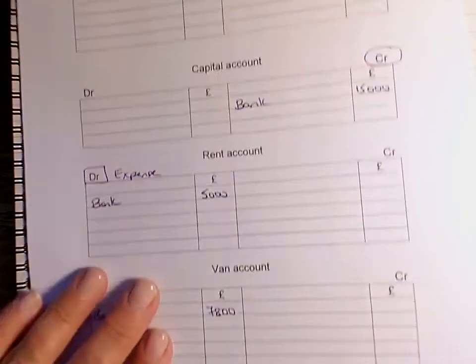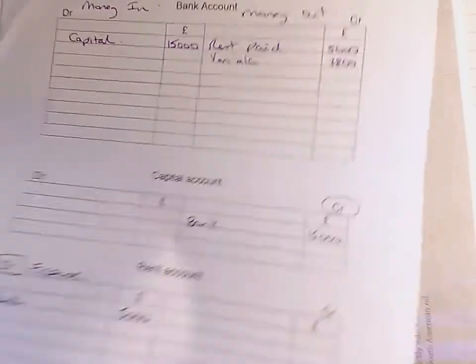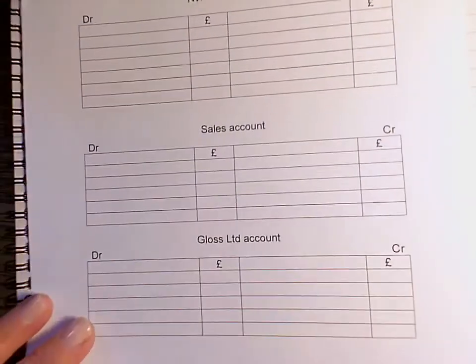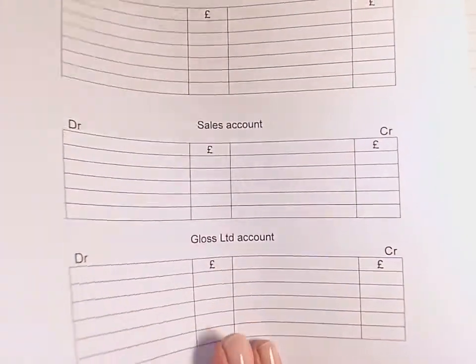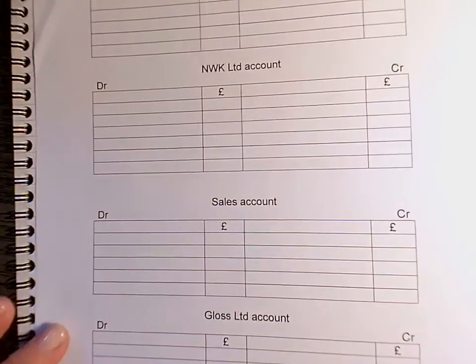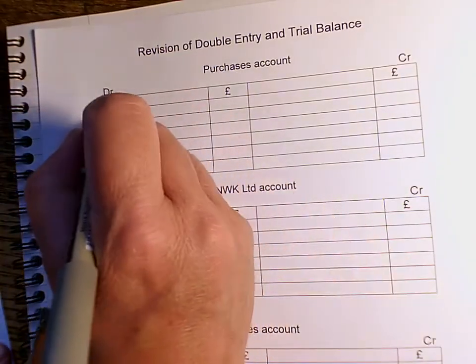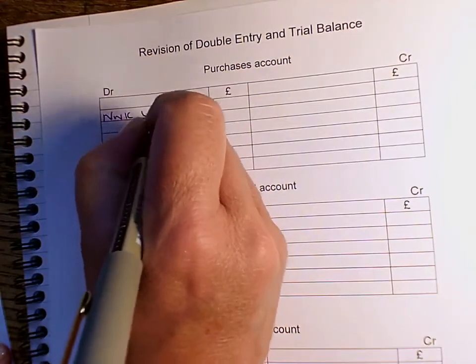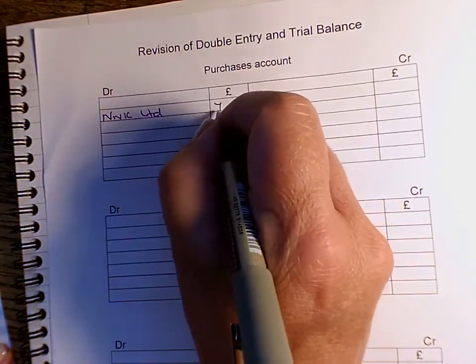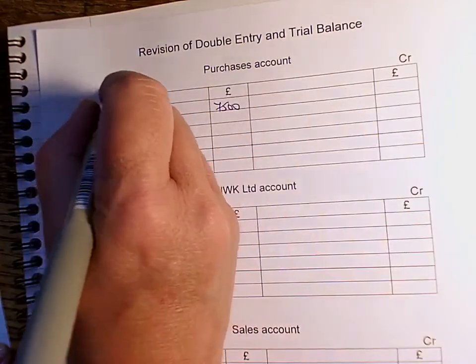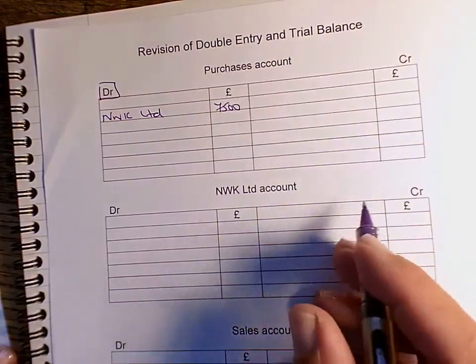Number 4, he's purchased some goods on credit. So let's move over onto this page. So we've got the purchases account here at the top. So the purchases that he made in number 4 were from NWK Limited. So we'll write the name of the supplier in there. Okay, purchases is a type of expense, always going to be on the debit side.